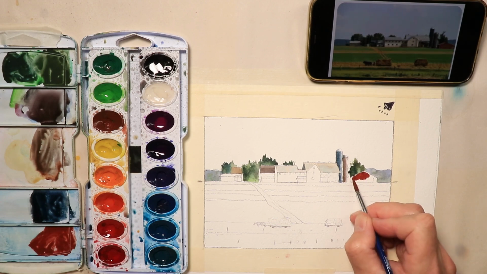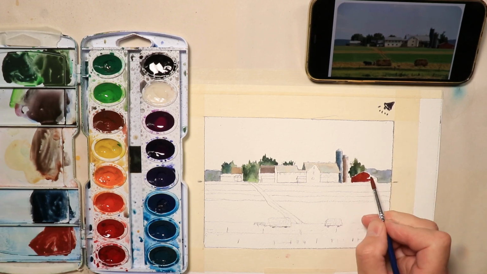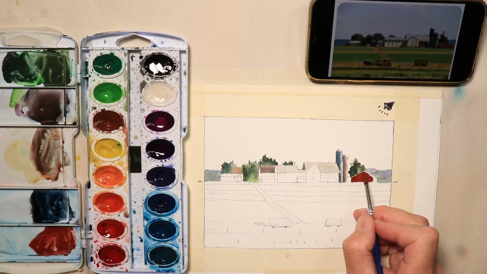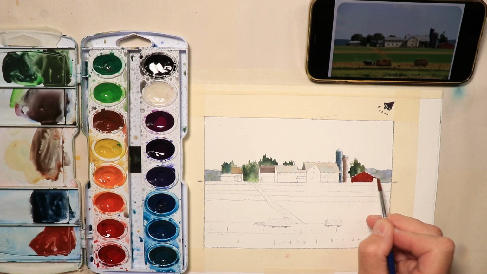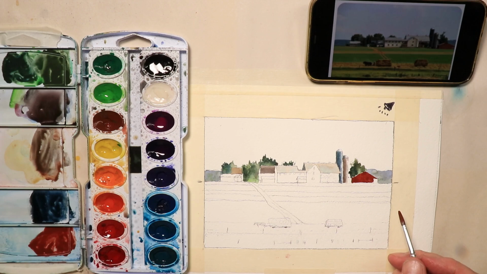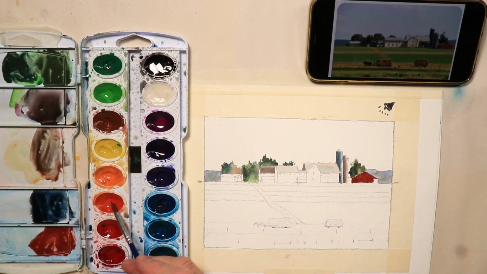We'll get that. There's no windows on this barn, so we're just going to go right across and get that in. And again, you're using almost no water at all, just maybe a damp brush, and work everything with a damp brush if you can. Most all washes that we're doing in here are very much just a damp brush and then using the paint that's in the palette here.